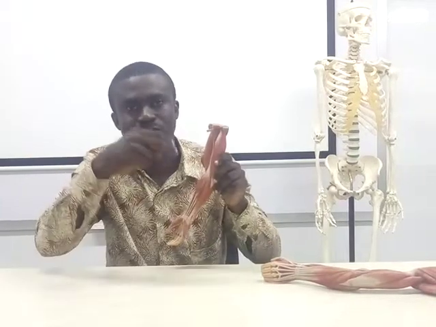This ligament therefore attaches from the supracondylar spur to the medial epicondyle, creating some kind of triangular space, so that two of the medial contents of the cubital fossa that we saw earlier, the median nerve as well as the brachial artery, pass through it.